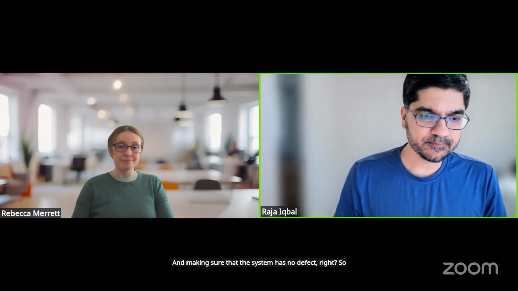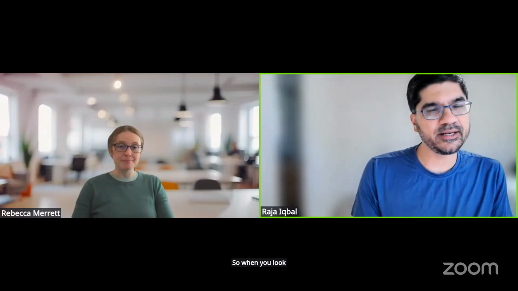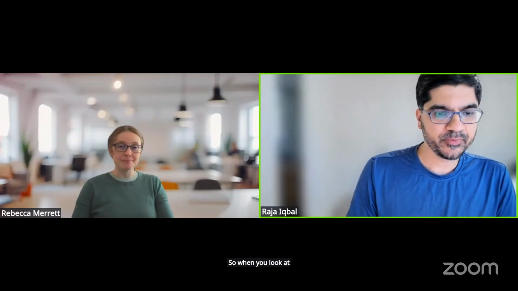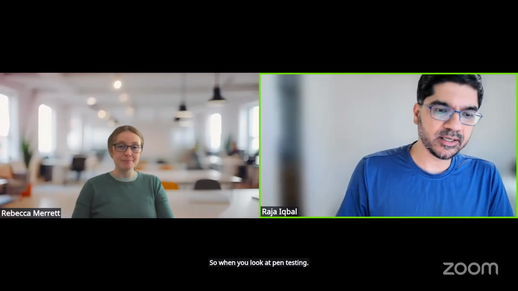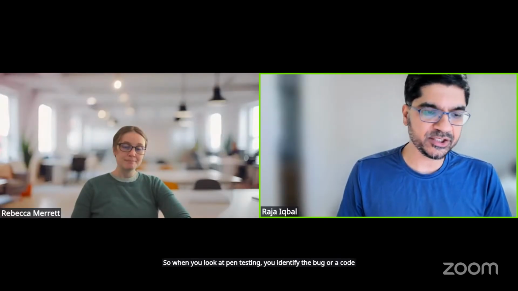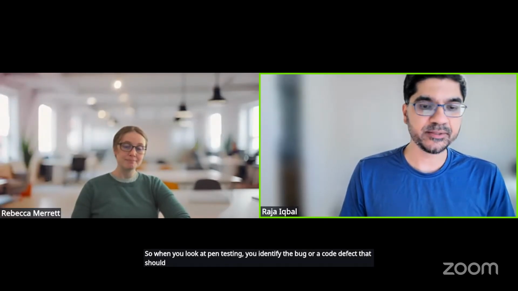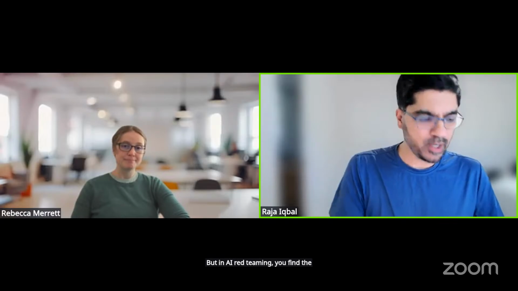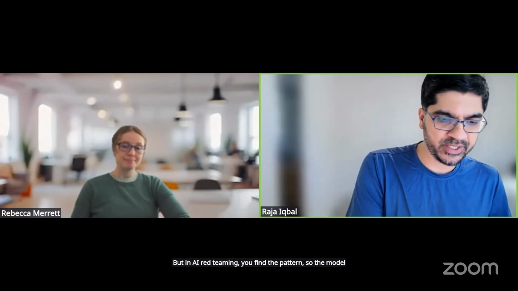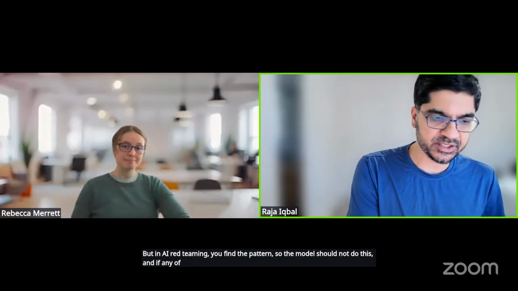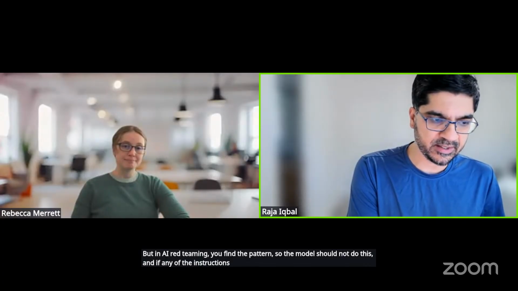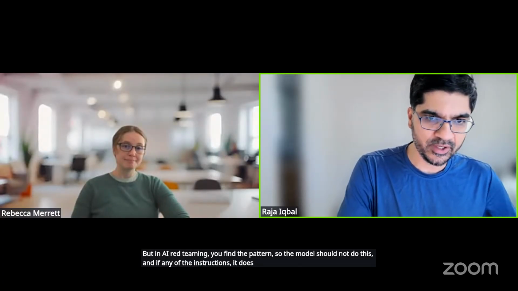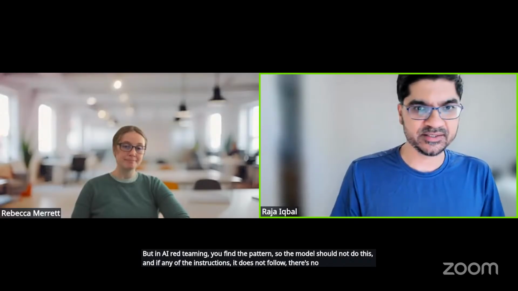When you look at pen testing, you identify the bug or code defect that should be patched. But in AI red teaming, you find the pattern. The model should not do this, and if it does not follow the instructions, there's no line of code that you can fix.